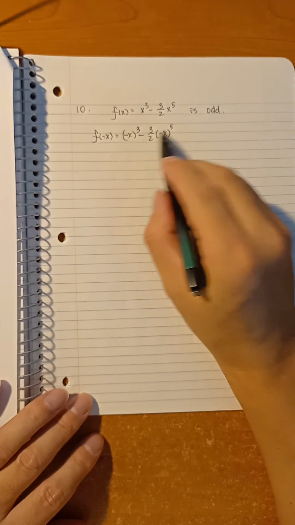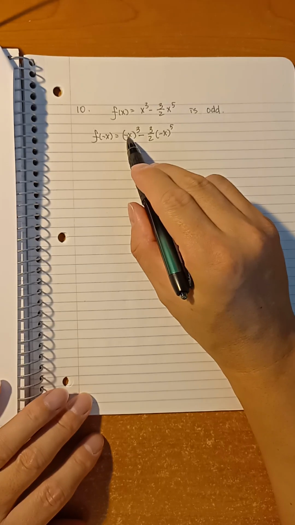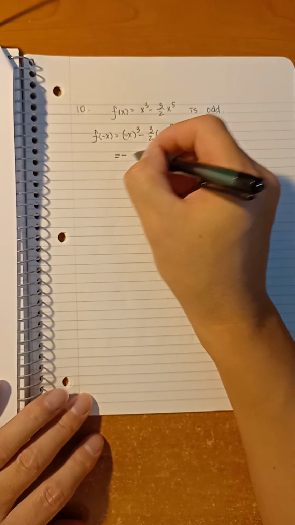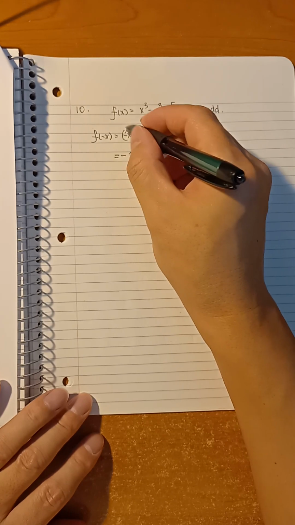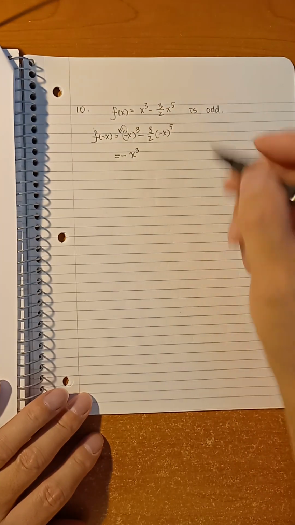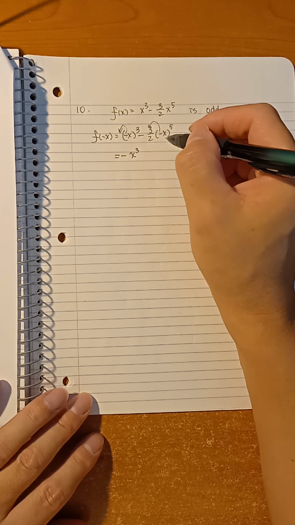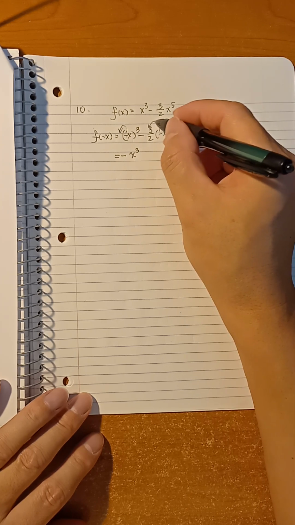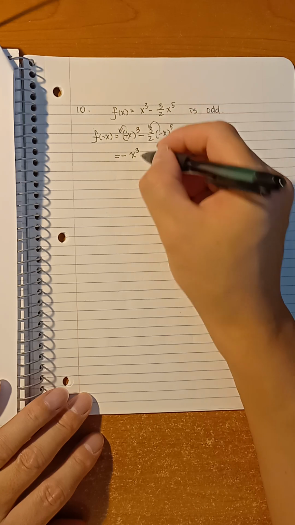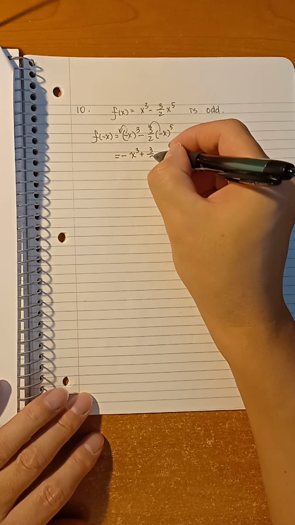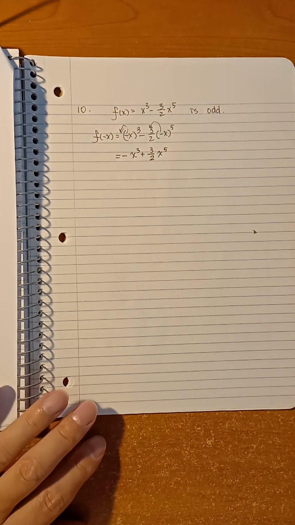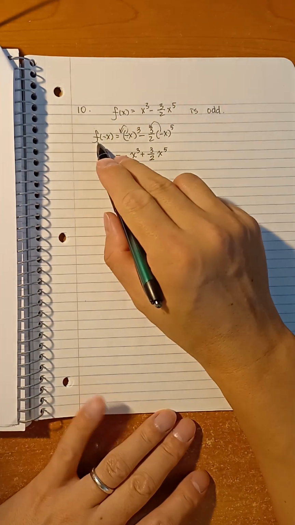We know that for odd powers, the negative sign can be moved forward. So it's negative x cubed. You can move this negative sign outside of the parentheses. This is cubed. Fifth power, same thing. You can move it outside of parentheses. Then when this negative sign is moved outside, negative becomes positive. Okay, that's a simplification. This is f(-x).